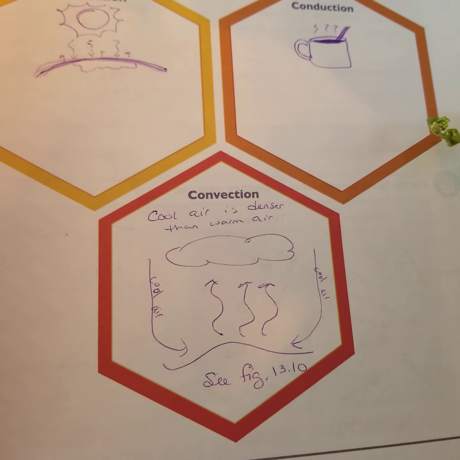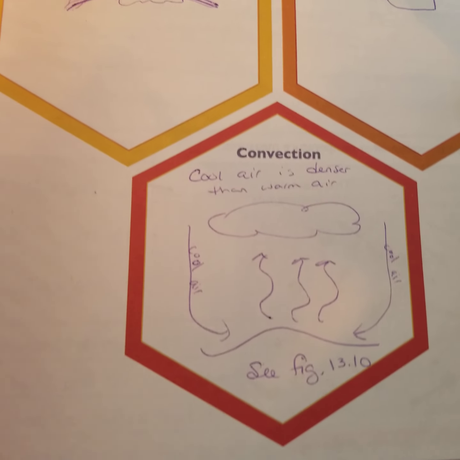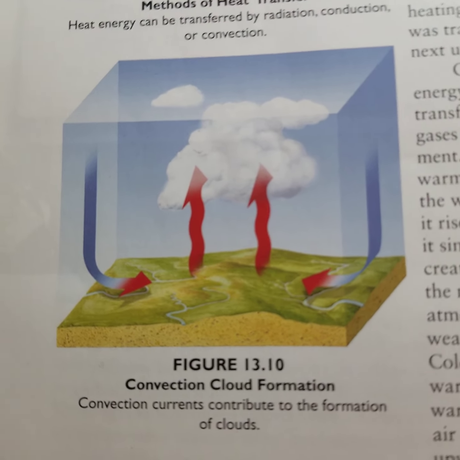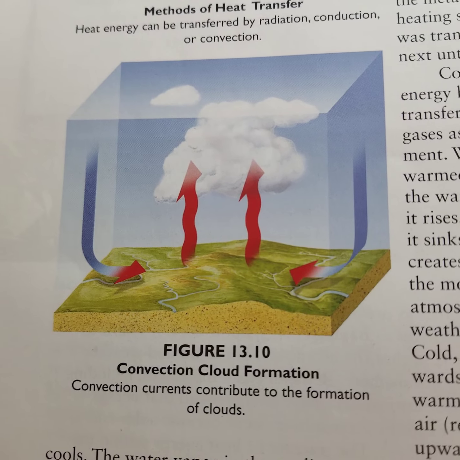I did a crude interpretation of figure 13.10, and here's a much better version of it. Convection cloud formation.